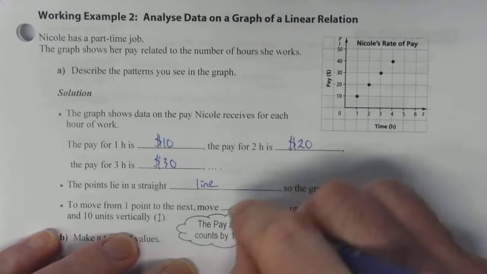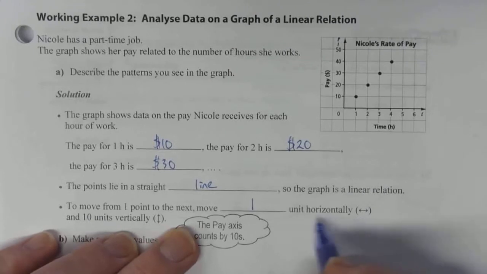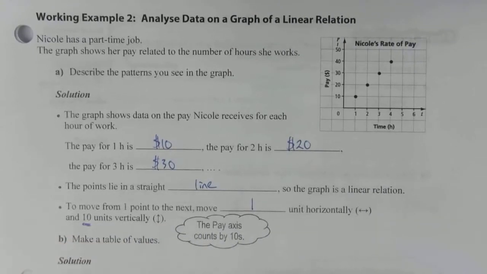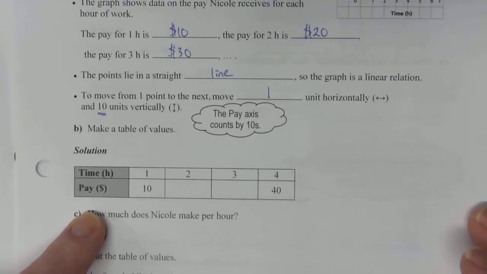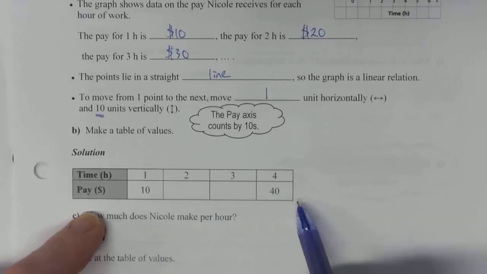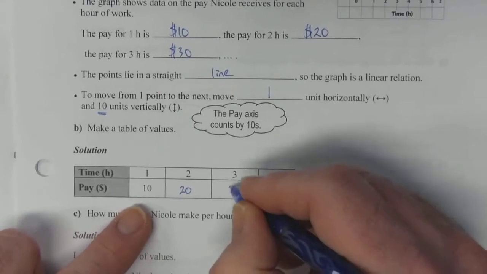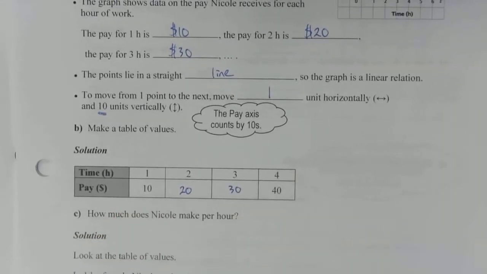Oops. Let me redo that. Move 1 unit horizontally, side to side. You move 10 units vertically. So make a table of values. We've got time across the top. Pay comes underneath it. So $20 for 2 hours, $30 for 3 hours, and $40 for 4 hours.